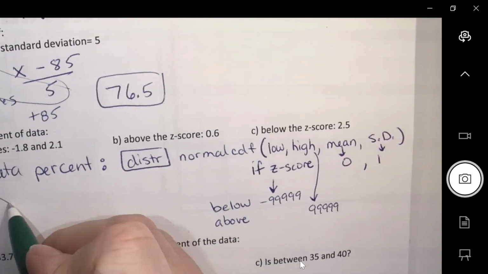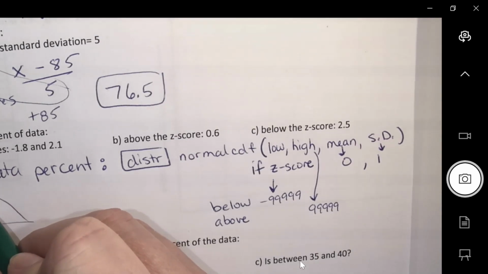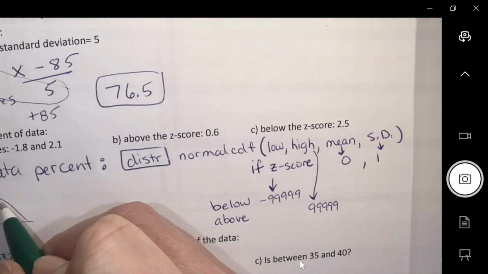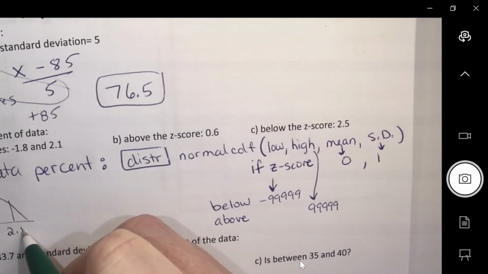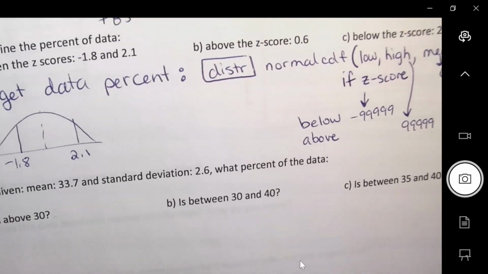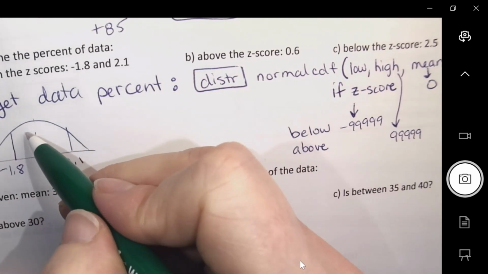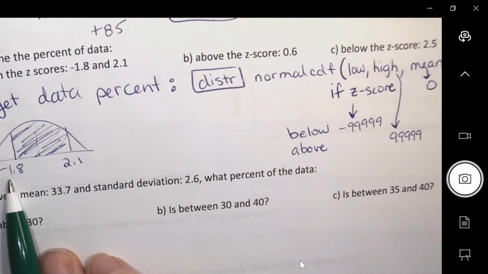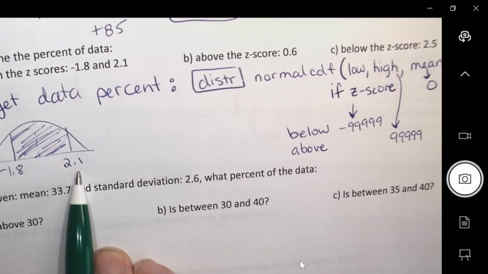So this is kind of my visual for you. I'm trying to figure out what percent of the data would fall between a negative 1.8 and a 2.1.